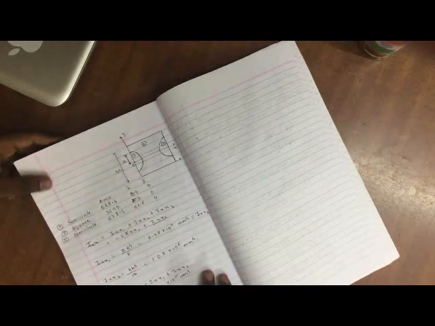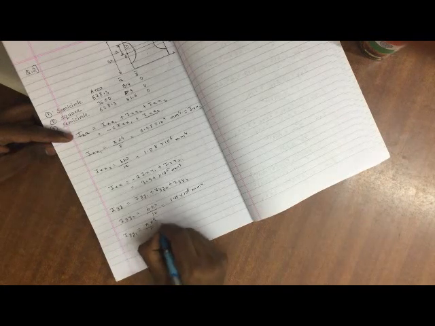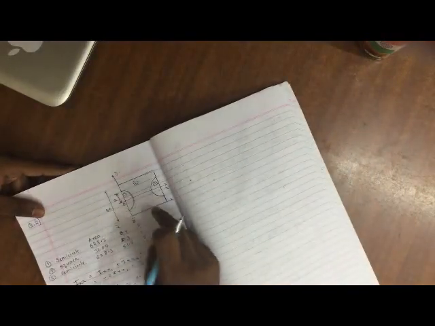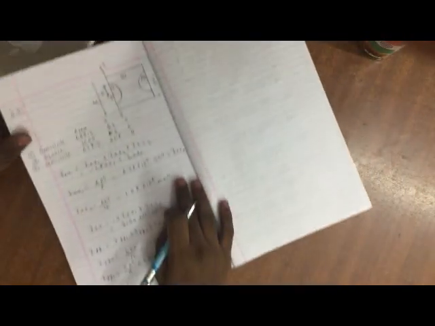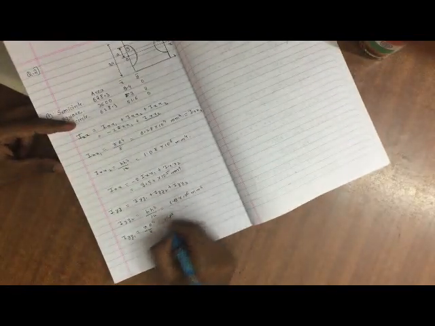As it's not at the center, we are applying the parallel axis theorem. For that, the formula will be pi r to the power 4 by 8 plus area into the distance from the composite figure's centroid to its semicircular centroid, that distance squared.